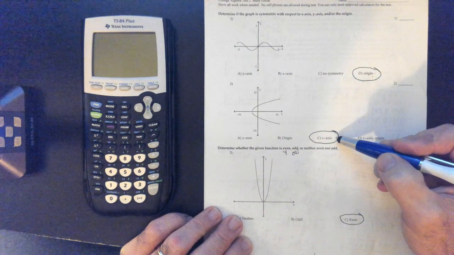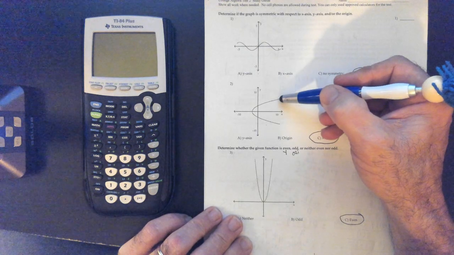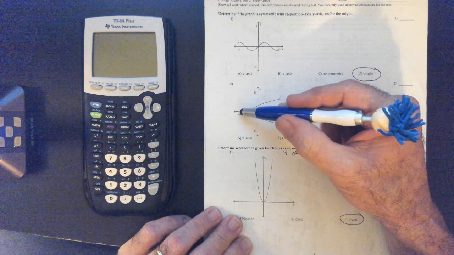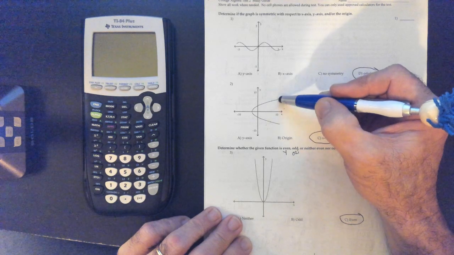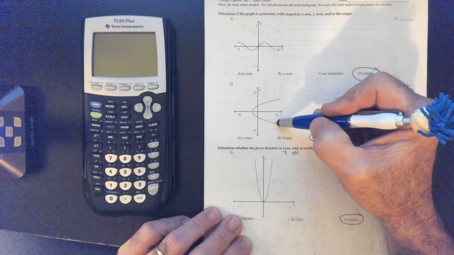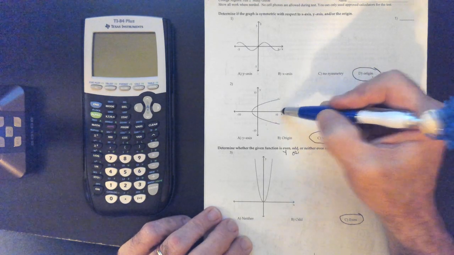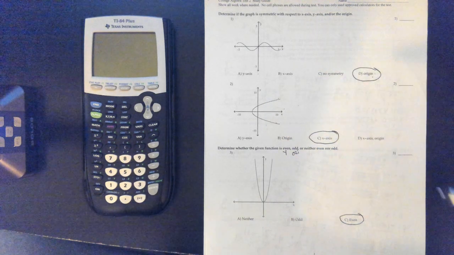Number 2, same question. I chose the x-axis because if I take this graph and fold it across the x-axis here, this top part lands on the bottom part, which means it's symmetric to the x-axis.